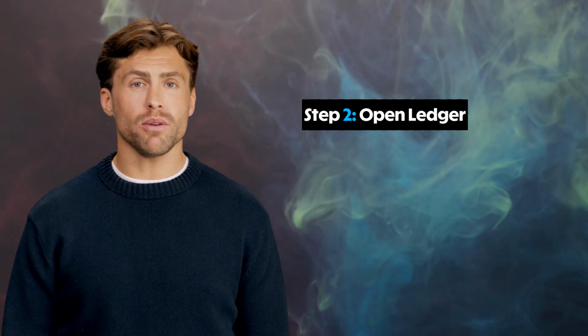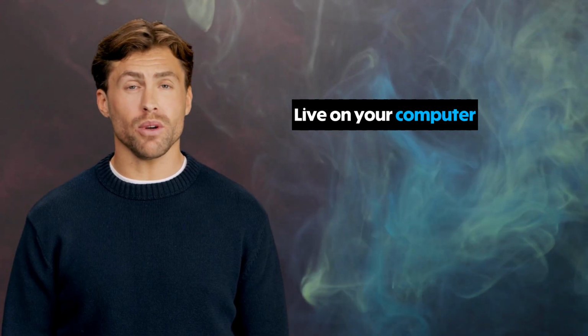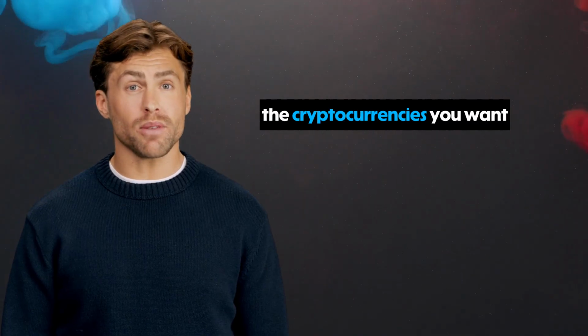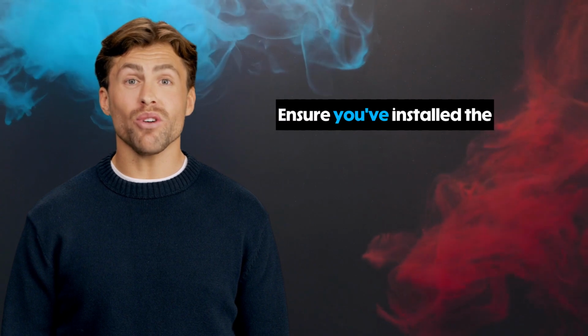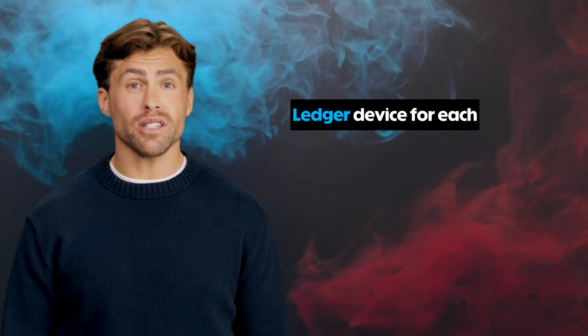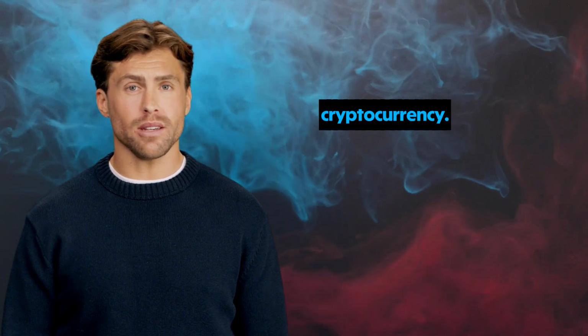Step 2. Open Ledger Live on your computer and add accounts for the cryptocurrencies you want to transfer from Binance. Ensure you've installed the correct apps on your Ledger device for each cryptocurrency.